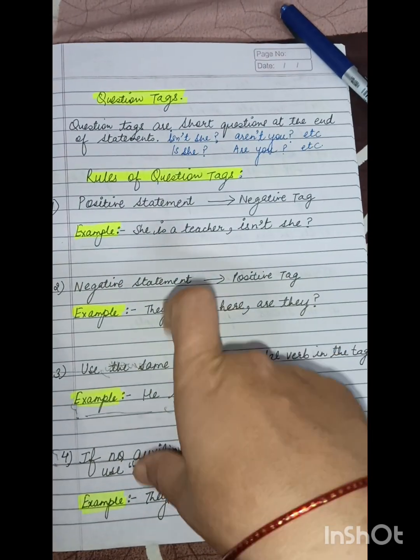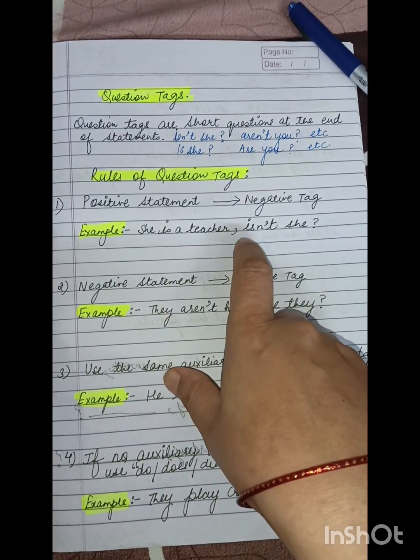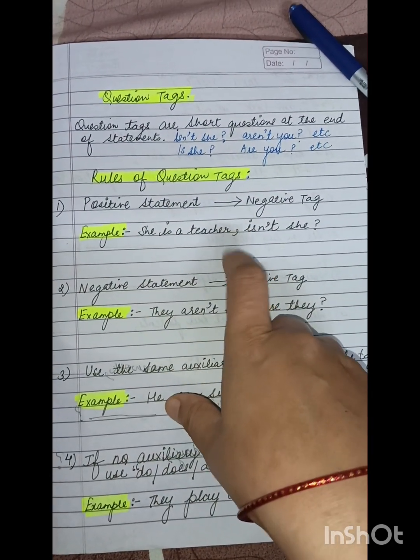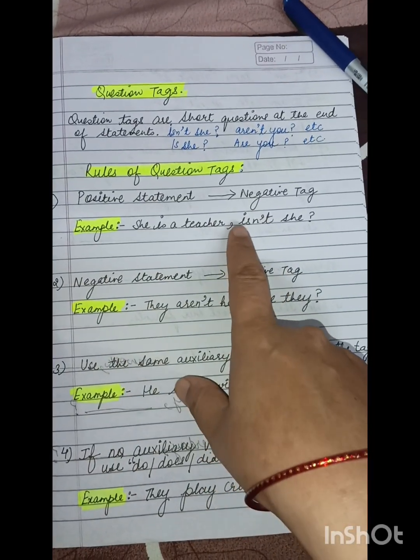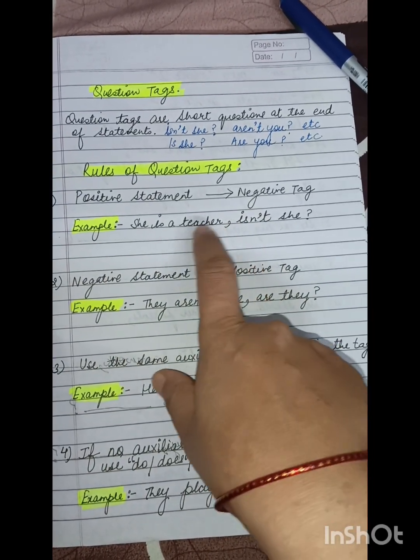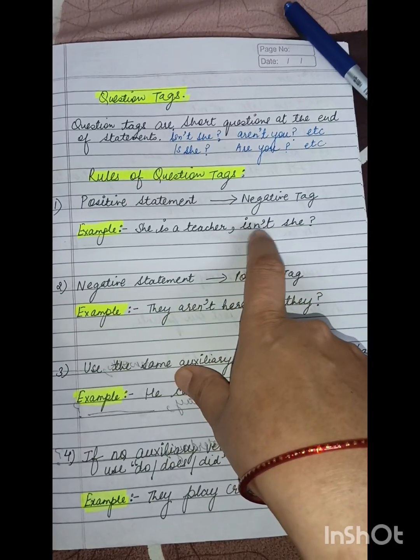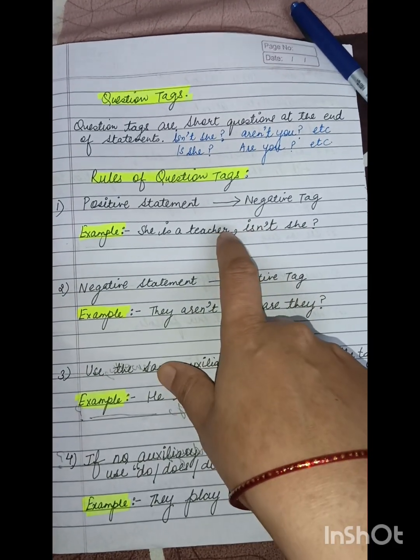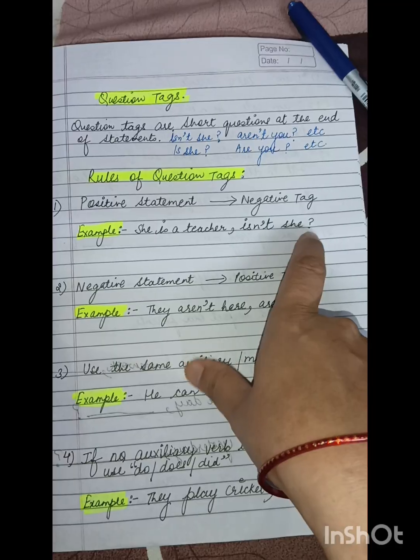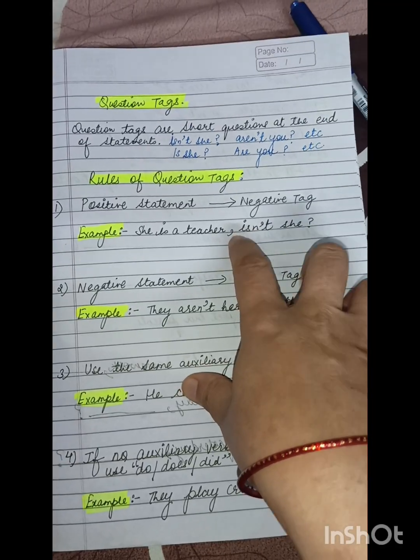What mistake do most of the students generally make? They make this I capital. You cannot do that. It has to be a small letter. Why? Because this is in continuation of the sentence. You are not beginning with this question tag. It is in continuation with this sentence, so it will stay in small letter only.